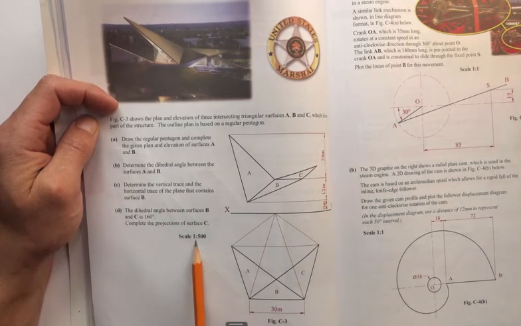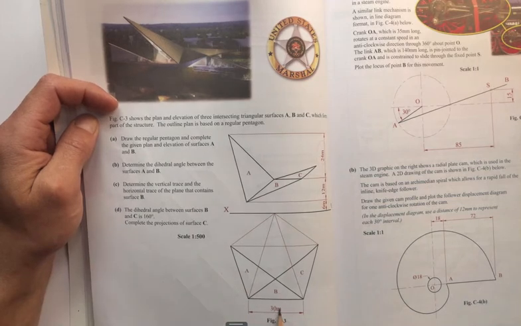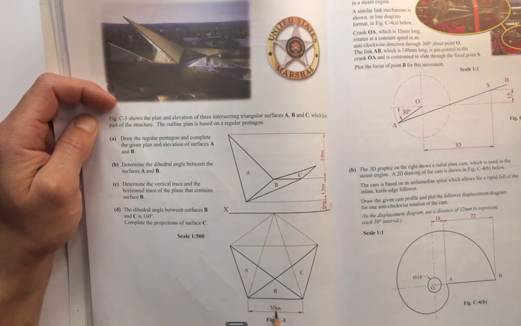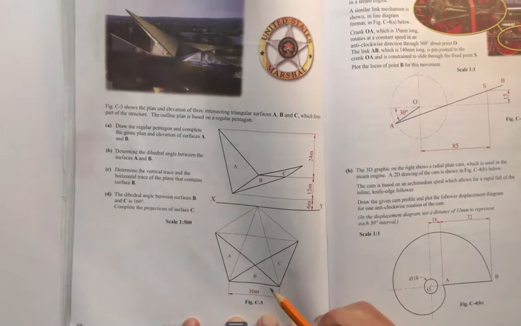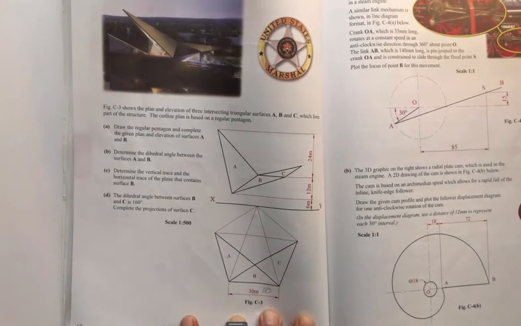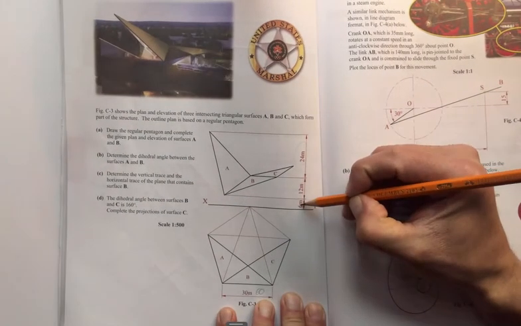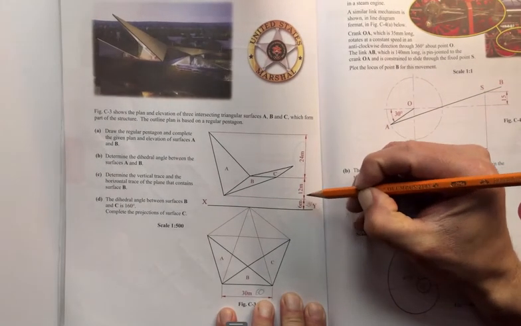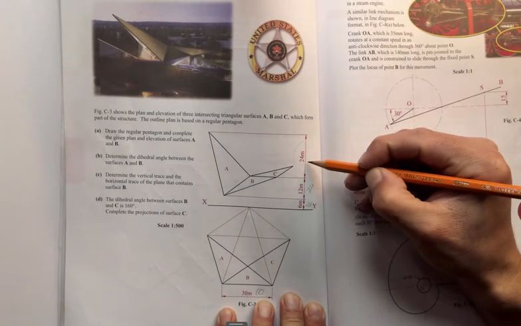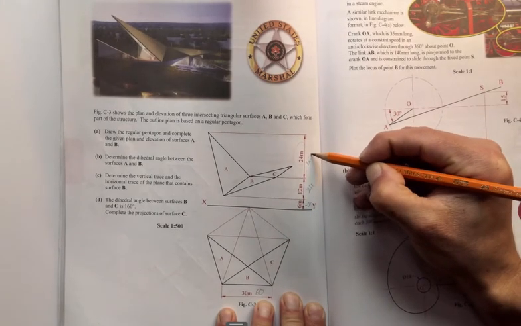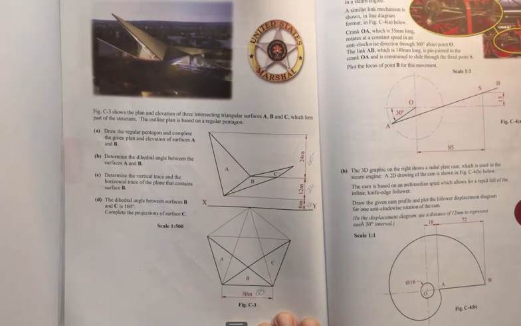The scale, 1:500. We convert all our measurements to millimeters. So 30 meters multiplied by 1,000 is 30,000 millimeters. So we have to divide 30,000 divided by 500. It becomes 60 millimeters. 6 meters becomes 12. 12 meters becomes 24. And 24 meters converts to 48 millimeters. So we've only 4 measurements to set out on the drawing.